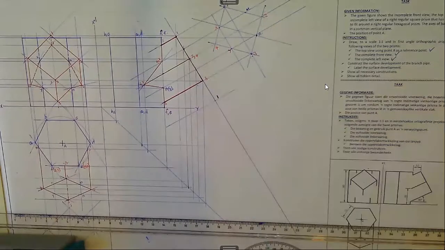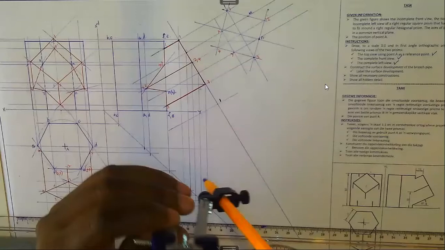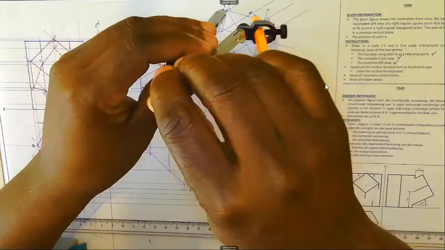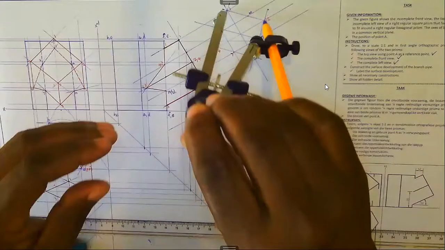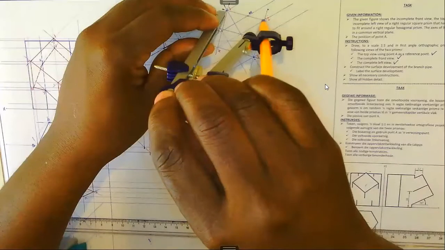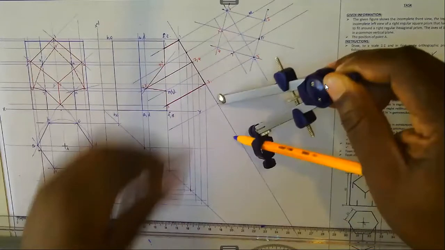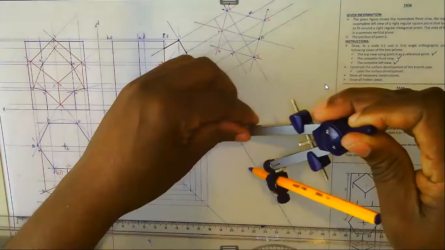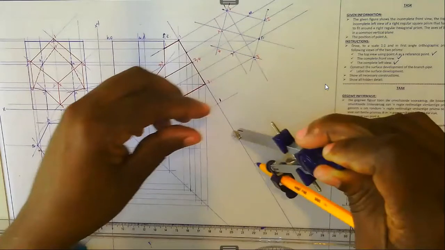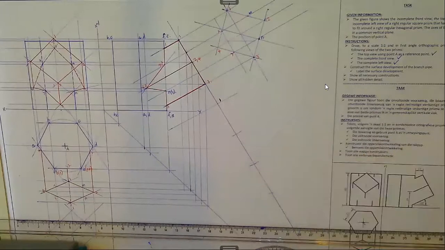So you go back to the auxiliary view because the auxiliary view defines the true size of the geometric shape. When you are looking from a specific side, you can take from here, this is point 1 to 2, which again you can measure 30, 30, 30, but we don't want to continuously measure. So I'm going to stand there, describe an arc like that. I establish point number 2. Stand there, point number 3 and point 4.